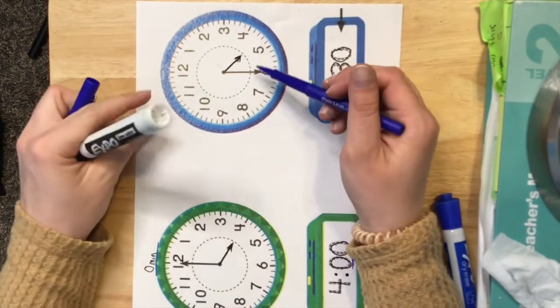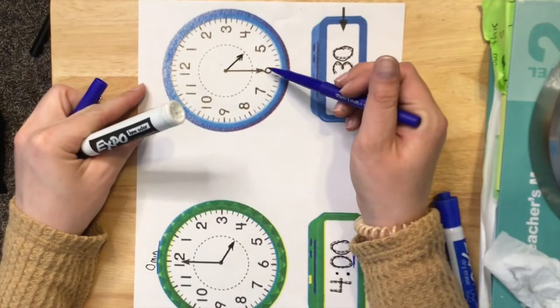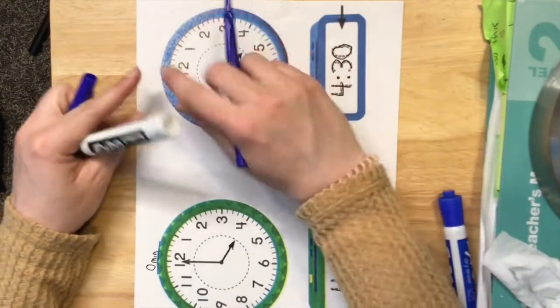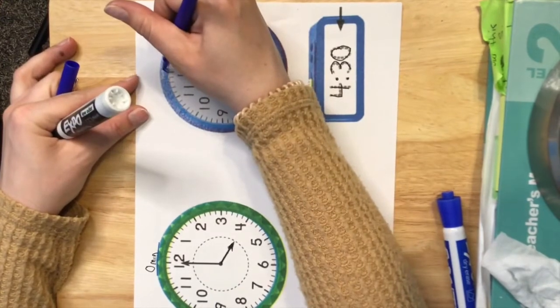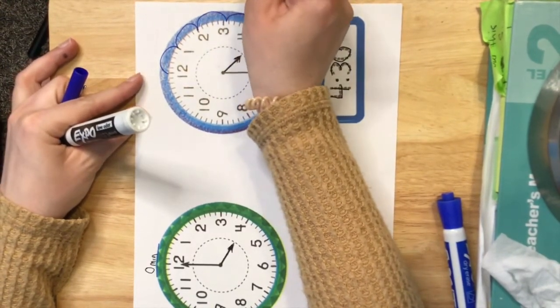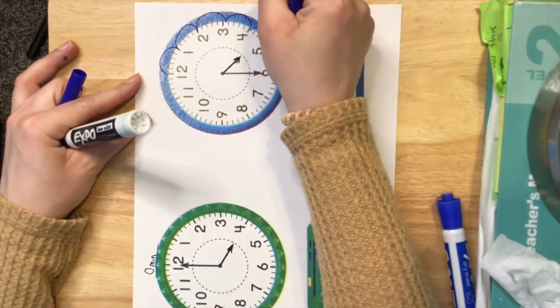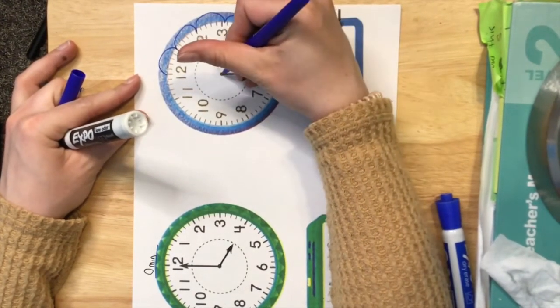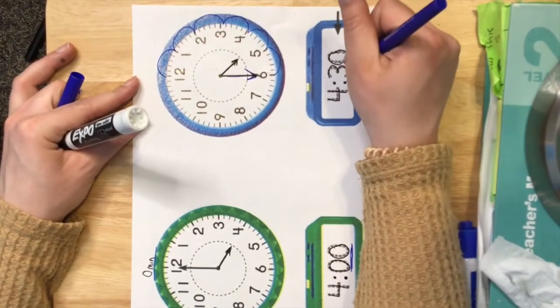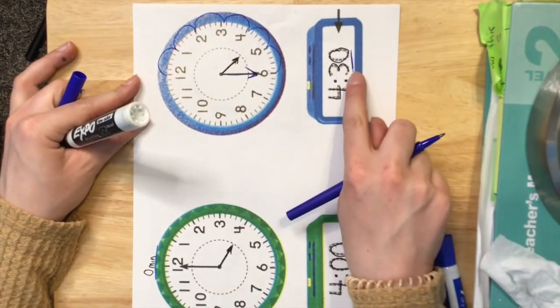But then when we move over here, that long hand is pointing towards the 6. So in order to figure out how many minutes that is, we start at the 12 and we start counting by 5. So we could say 5, 10, 15, 20, 25, 30. So that's 30 minutes, my friends. When that long hand is pointing toward the 6, it isn't 6 minutes, it is 30 minutes. So we're going to go ahead and write that into the minute spot.